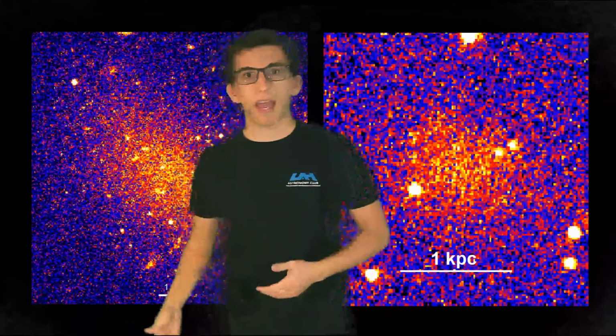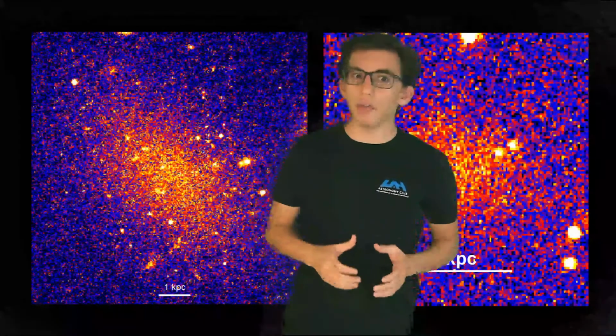Now, UDGs vary wildly in their dark matter content, which is a little interesting. You find some UDGs that are almost completely dominated by dark matter. And on the other end, you find UDGs with almost no dark matter to speak of. That's a little strange, but it's something that can be studied, that needs to be studied more and more and more.